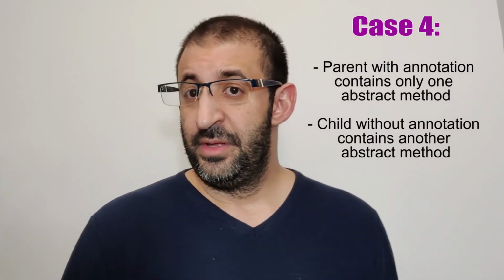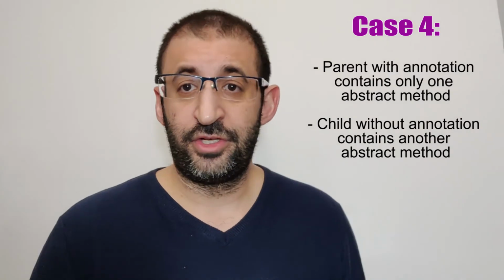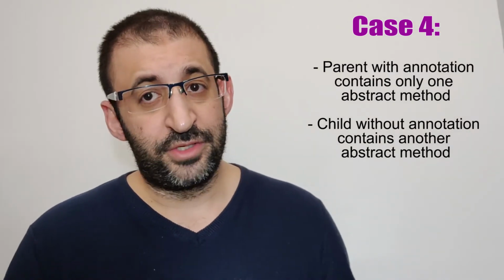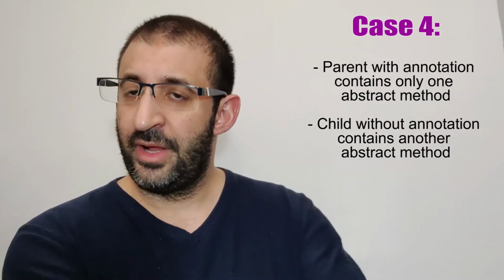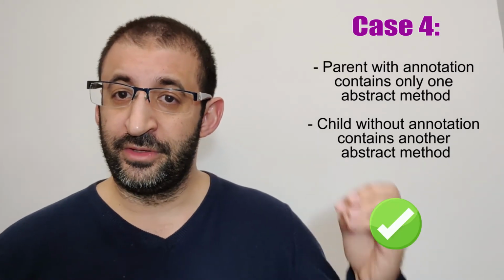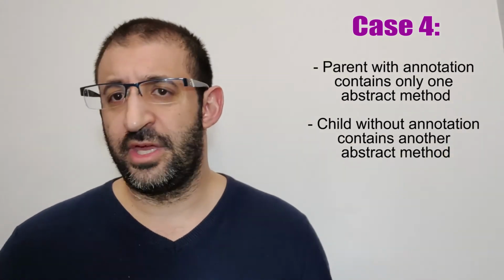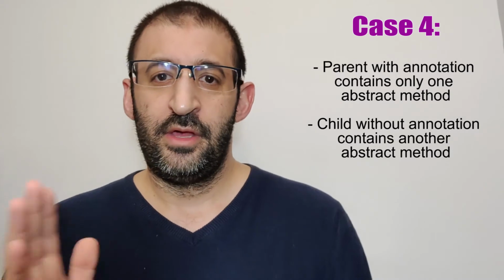And the case 4, we have the parent functional interface, and the child contains another abstract method, but we don't indicate it is a functional interface. So in this case, also it's good. Okay? So let's see these 4 cases in the computer, what we get with the Java compiler.